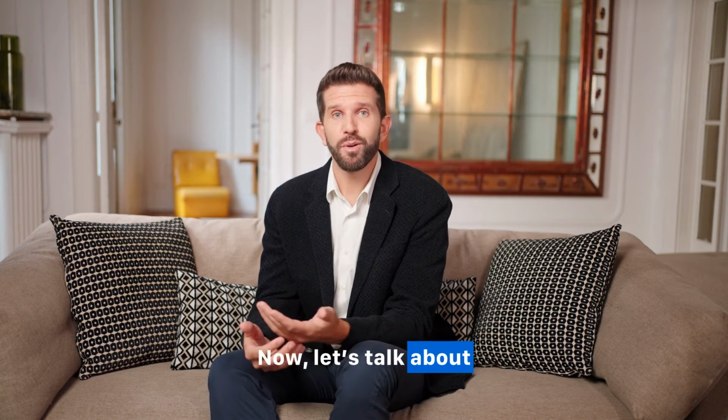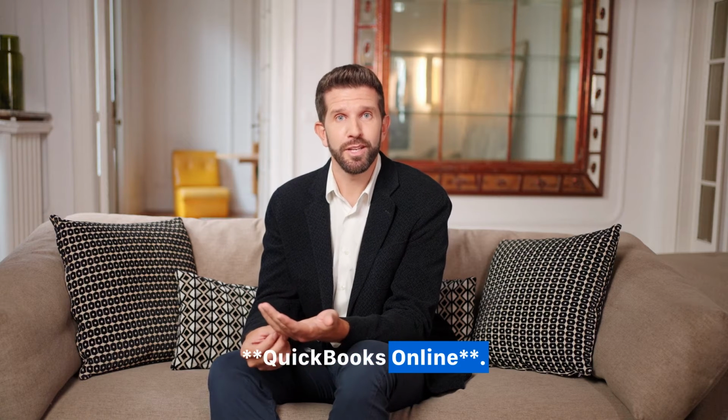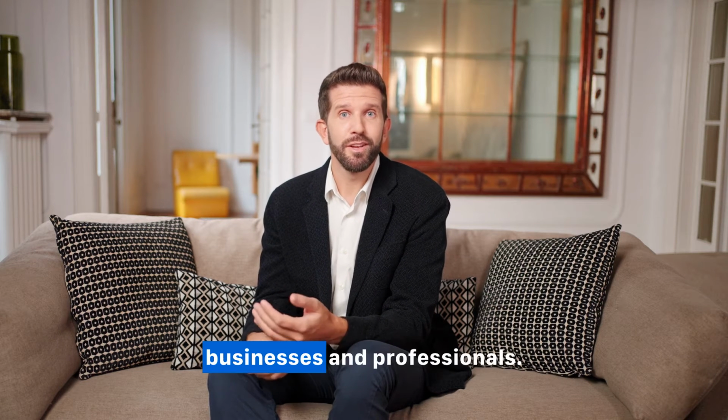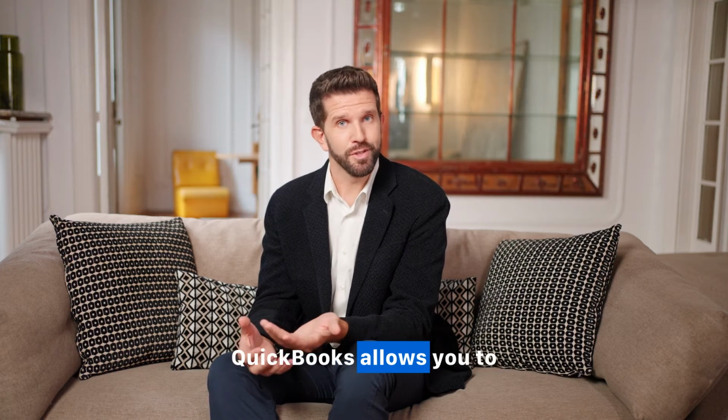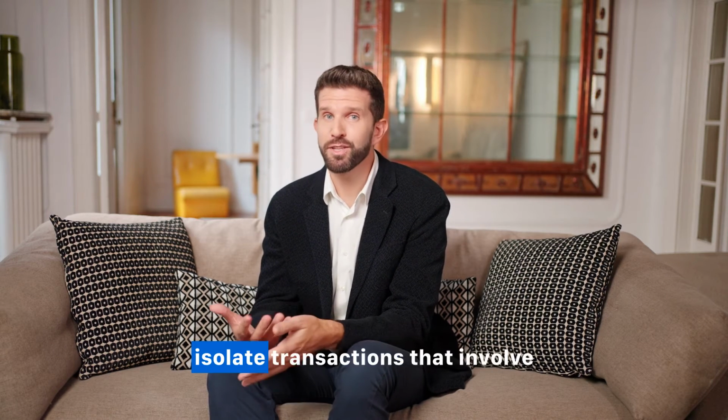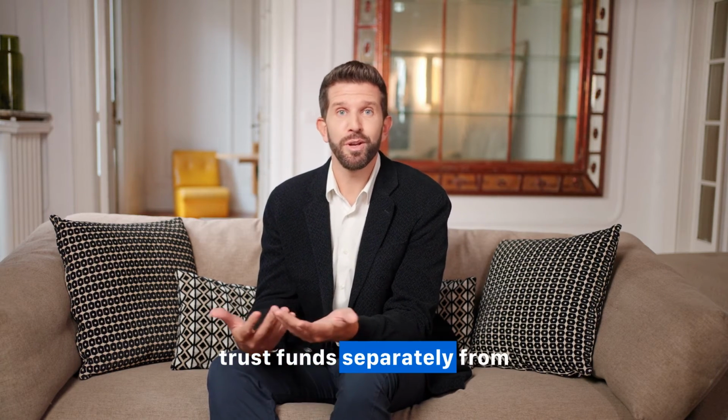Now, let's talk about QuickBooks Online. QuickBooks has been around for ages, and it's a go-to for many businesses and professionals. QuickBooks allows you to set up different categories, and with its powerful reporting tools, you can isolate transactions that involve trust funds separately from revenue.